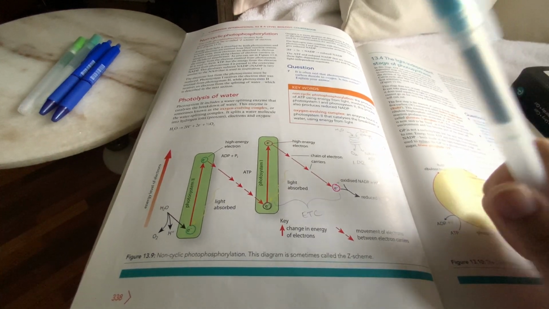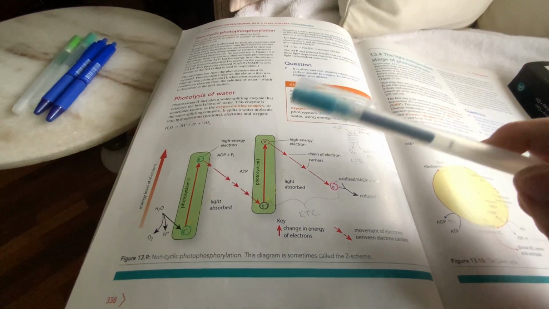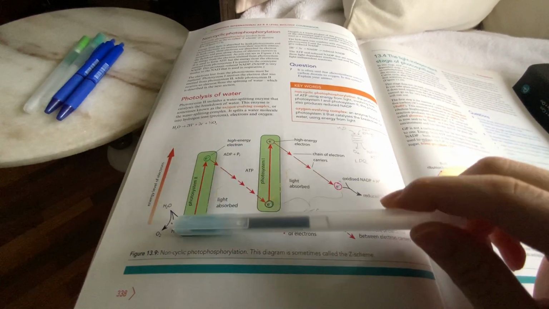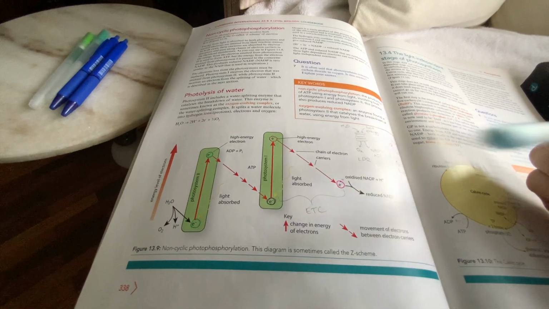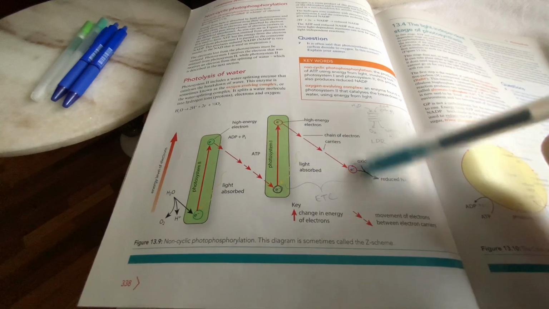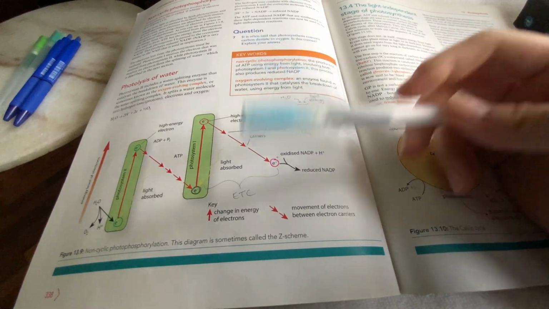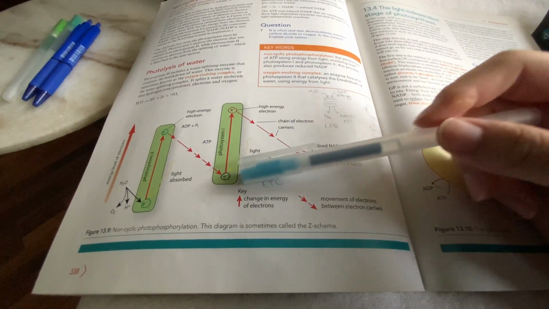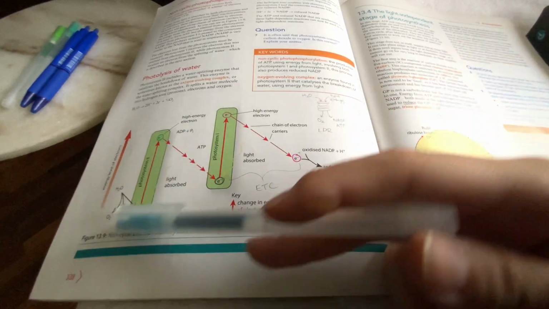Now I'm going to assume that you already know what this is, and I'm going to explain in a bit more detail how these electrons replace themselves and how they are used for the reduction of NADP. It just gets a bit clearer once you get to see which electrons are being used for reduction and which ones are replaced. So let's go.